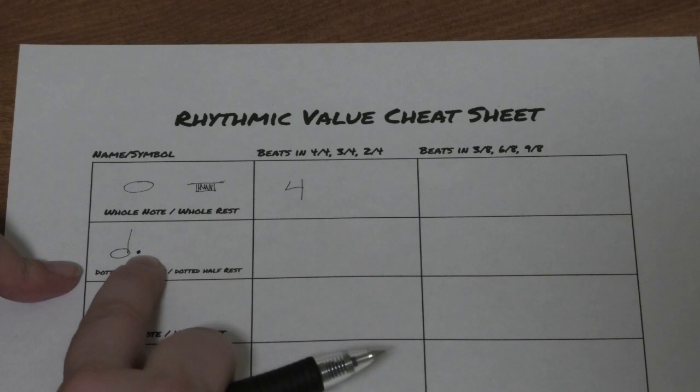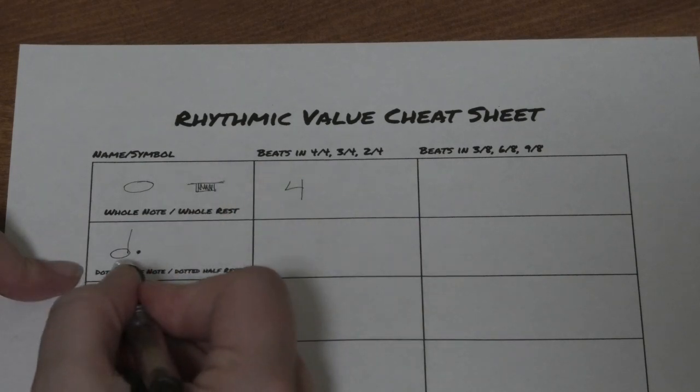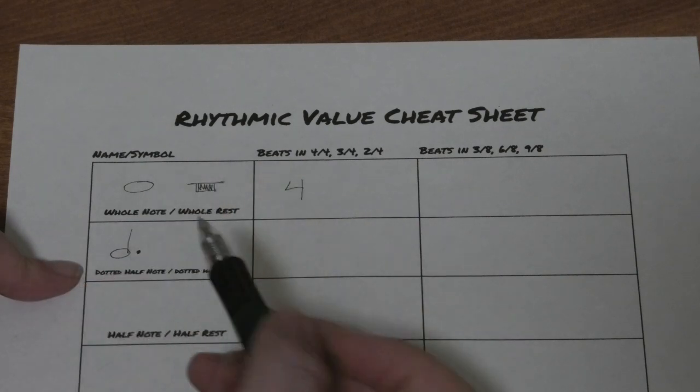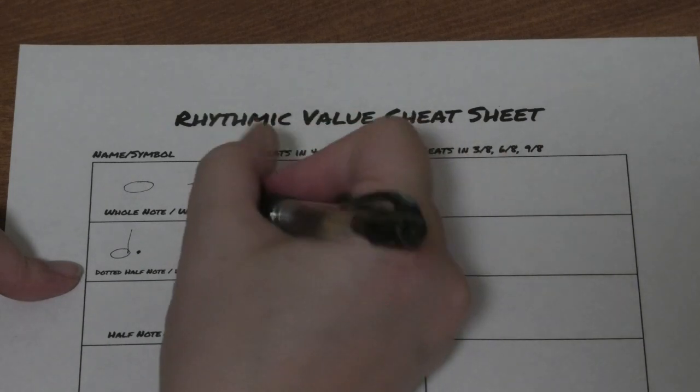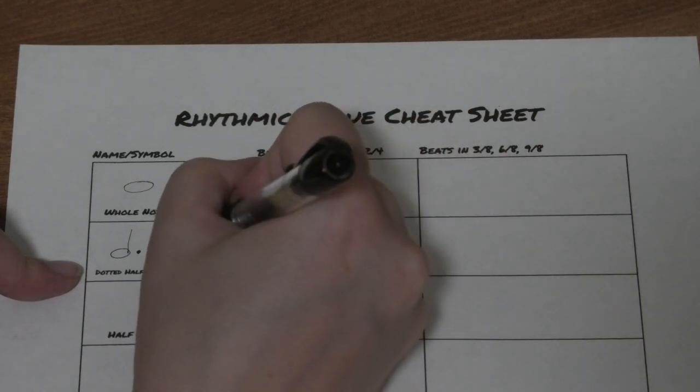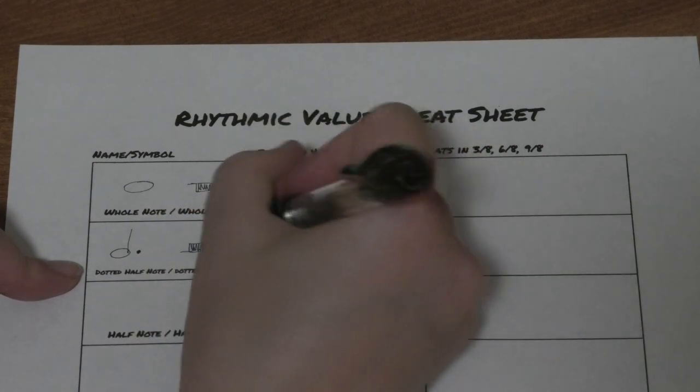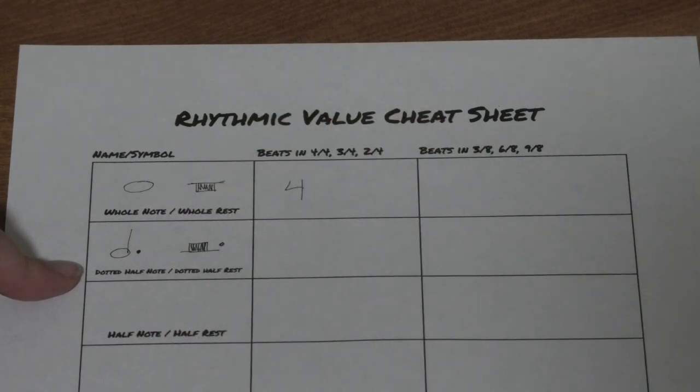Be careful to make sure it's on the right-hand side and not on the bottom, because that would mean something different. That would be staccato. We can get to that at another time. Okay, and then we've got our dotted half rest, and really, I know it looks a little funky, but it's just your regular old half rest with a dot on that side.